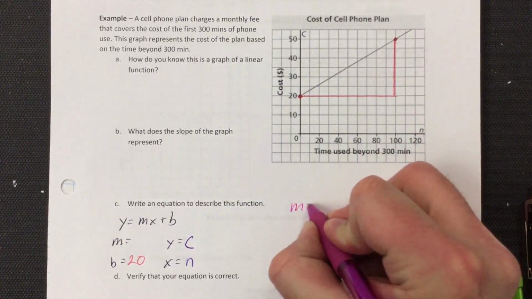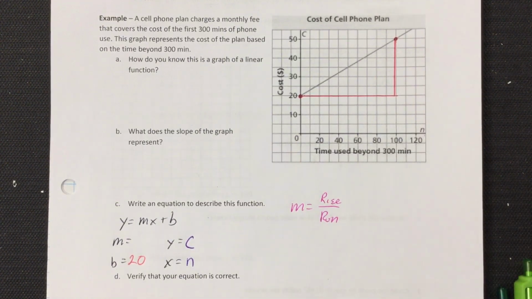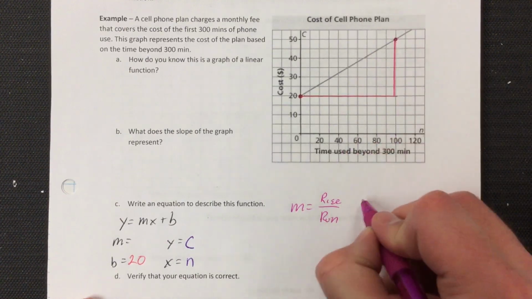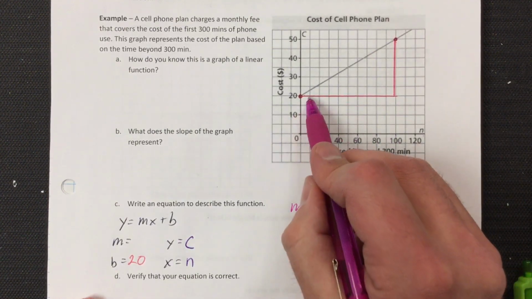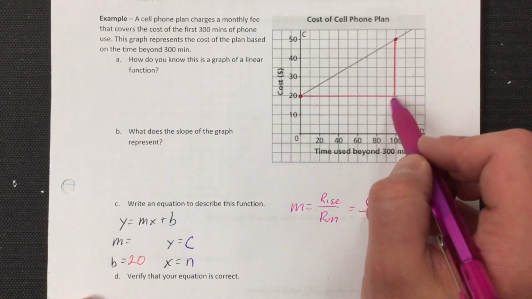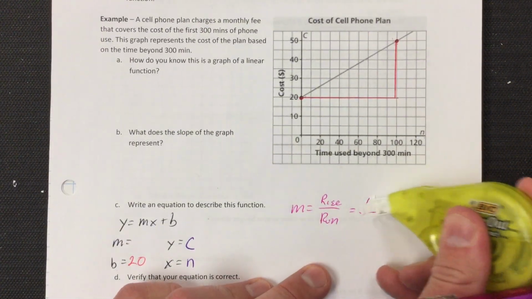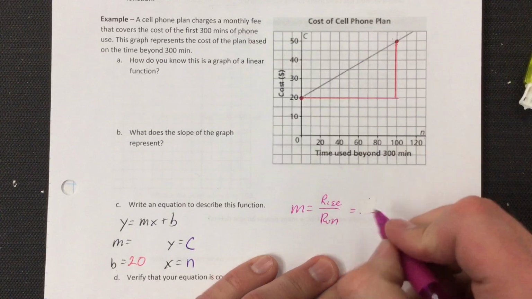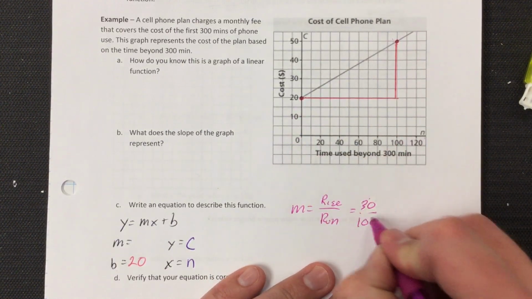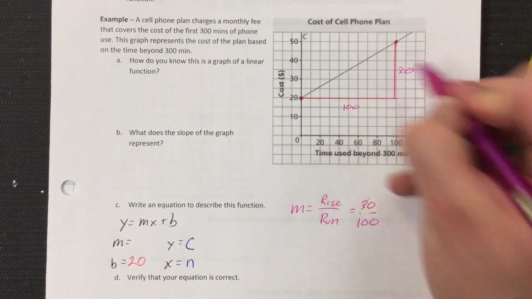To find our slope, we use m is equal to rise over run. Our rise, we're going up 1, 2, 3, 4, 5, 6 spots. The run, so we're going up 6, but remember that this is 30. There's a mistake by me on the video. Yikes. Okay, we're going up 30, going up from 20 to 50, so that's 30. And we're going across from 0 to 100, so this is 100. Our run is 100. Our rise is 30.